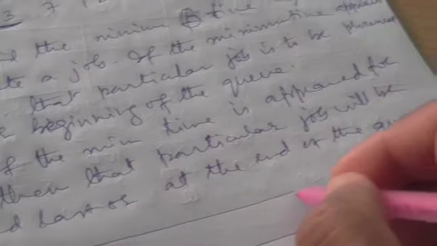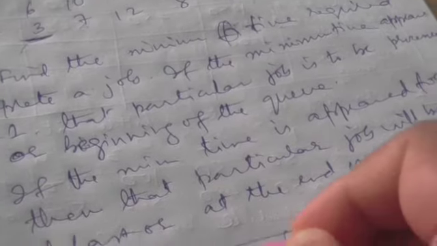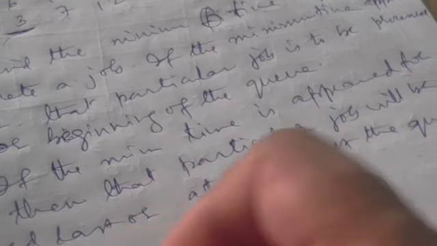So how will we write the sequence? We'll write it this way. You will make a box, 1, 2, 3, 4, 5, 6, and so there are the 7 boxes that I have made.